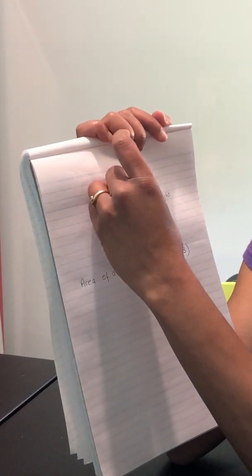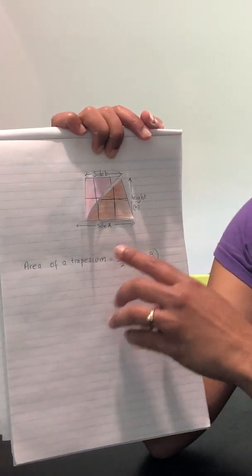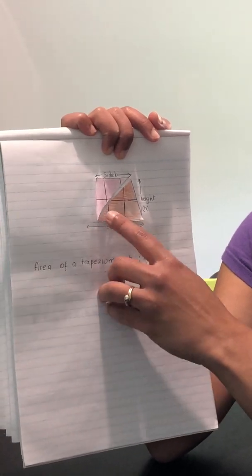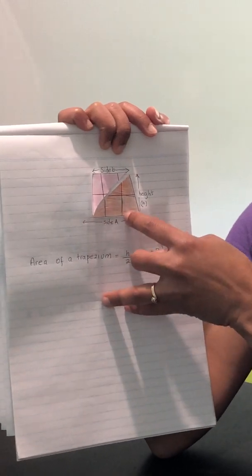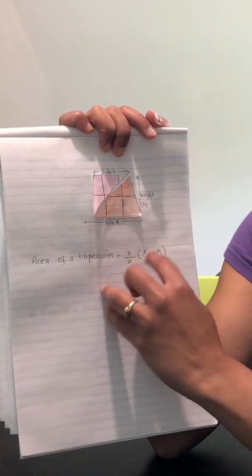Now, we learned on our last shape that the area of a triangle is base times height divided by 2.